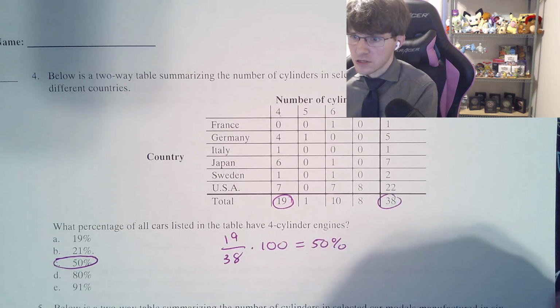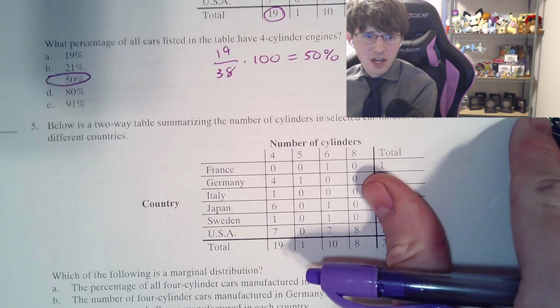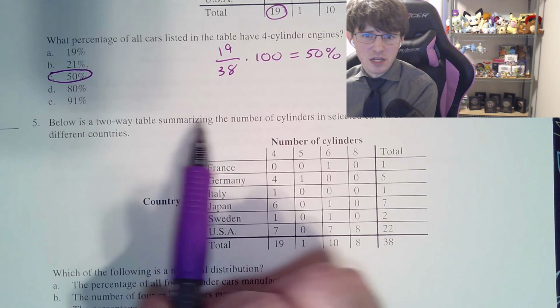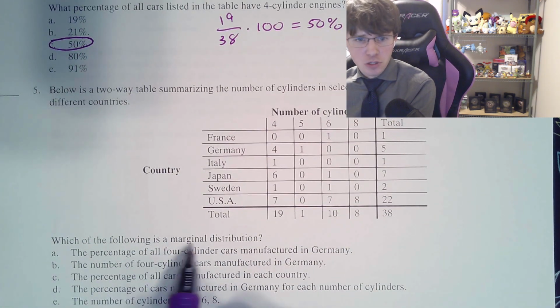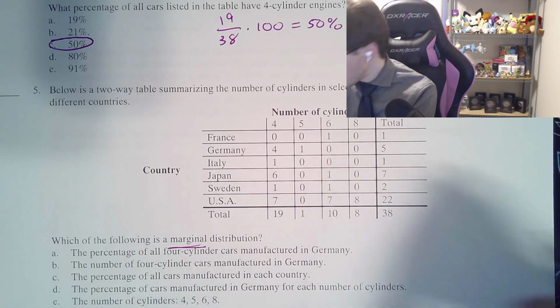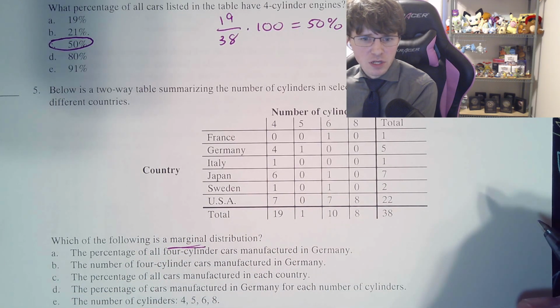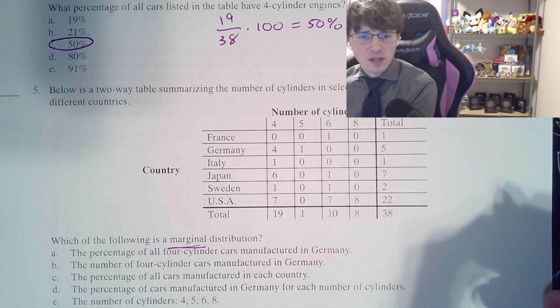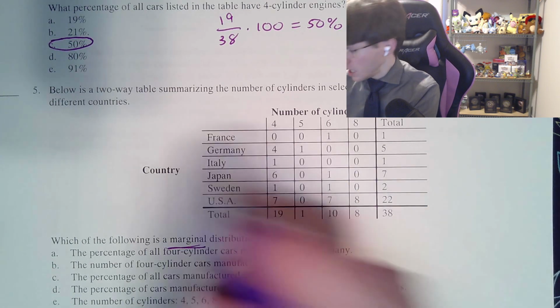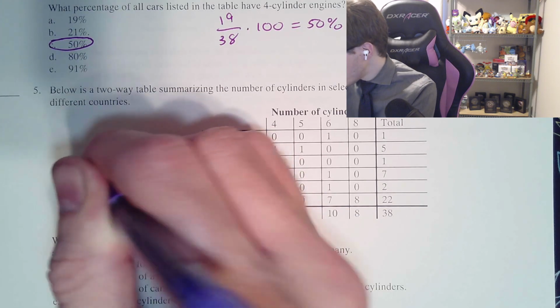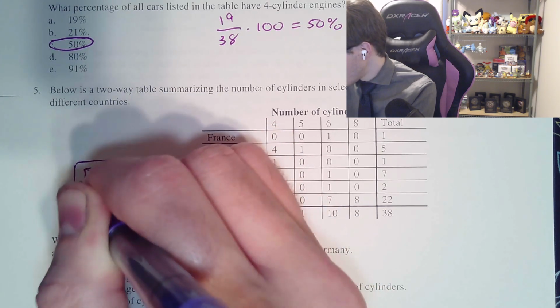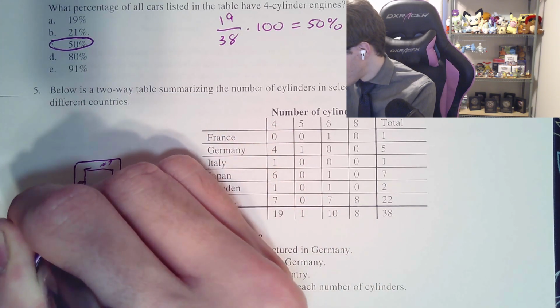Let's move on to our number 5. Over here below the two-way table summarizing the number of cylinders in selected car models yet again. Which of the following is a marginal distribution? So you might remember if you have ever used Microsoft Word or Google Docs that you can change the margins on your paper. So like when you have a piece of paper here, the margins are like this section over here. Like over these guys right there are the margins.